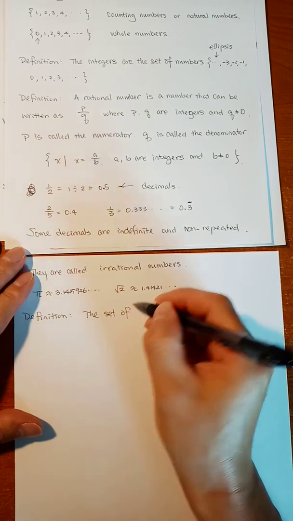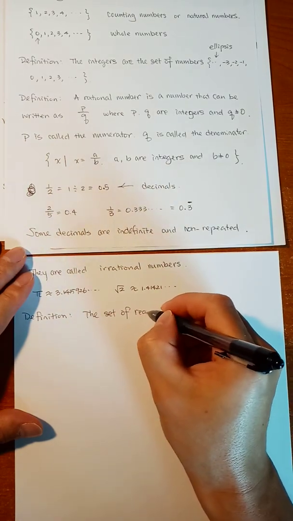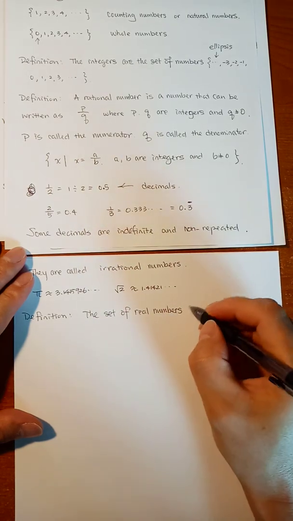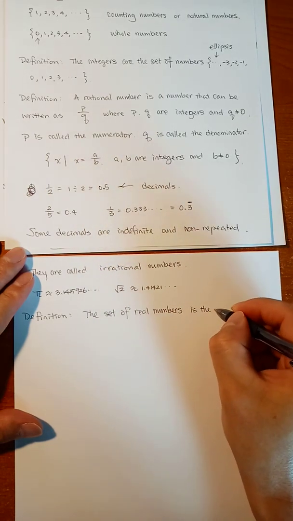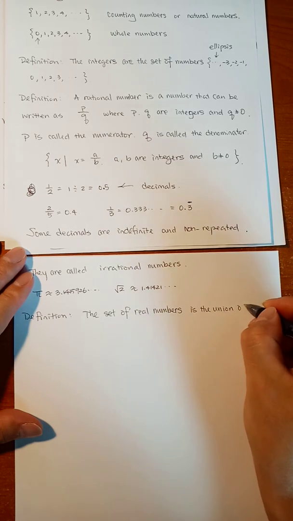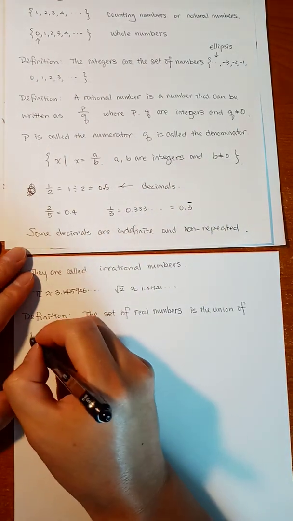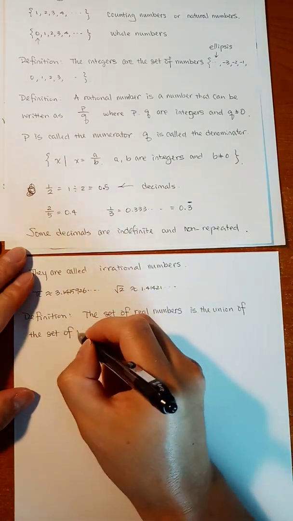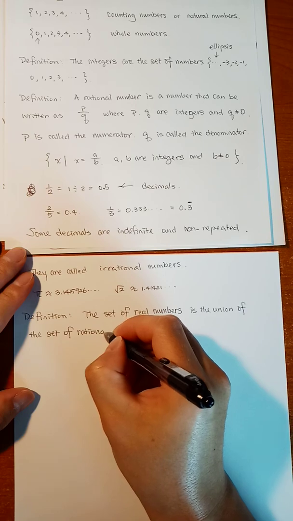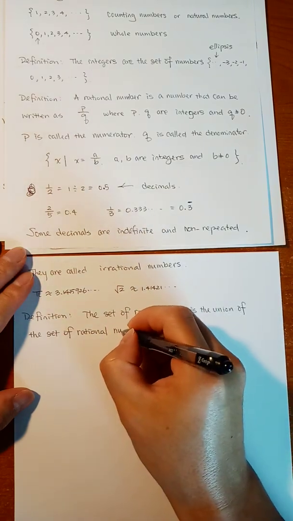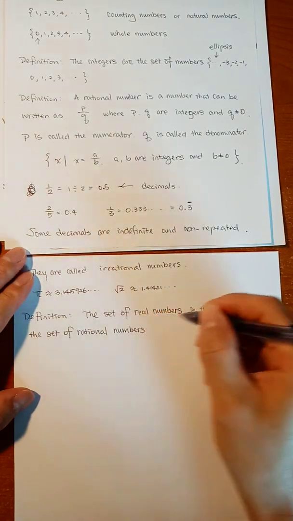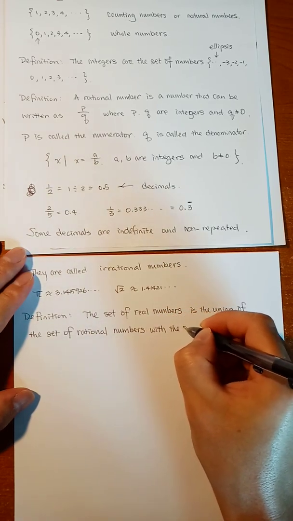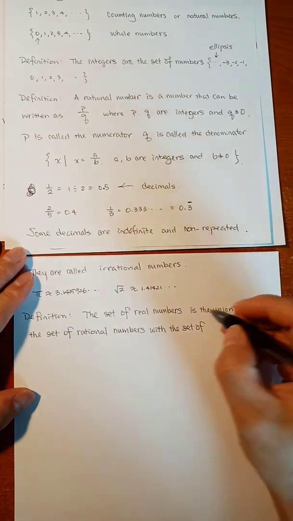The set of real numbers is the union of the set of rational numbers with the set of irrational numbers.